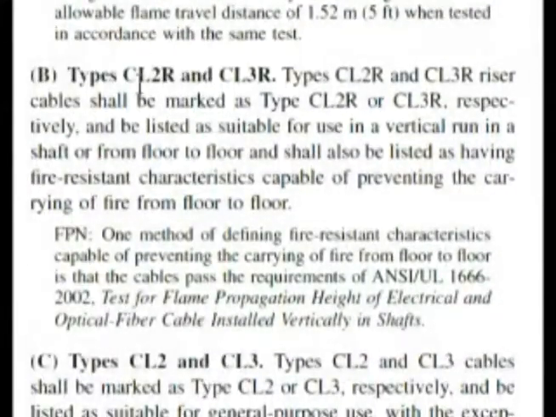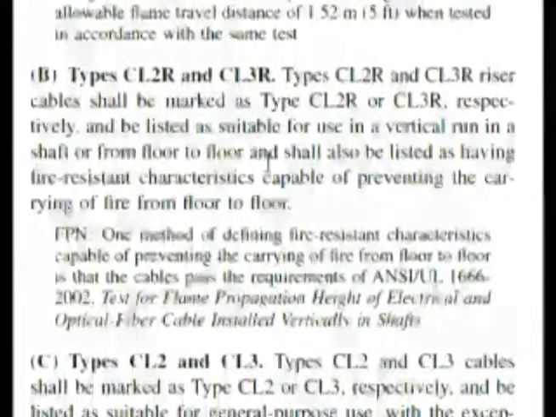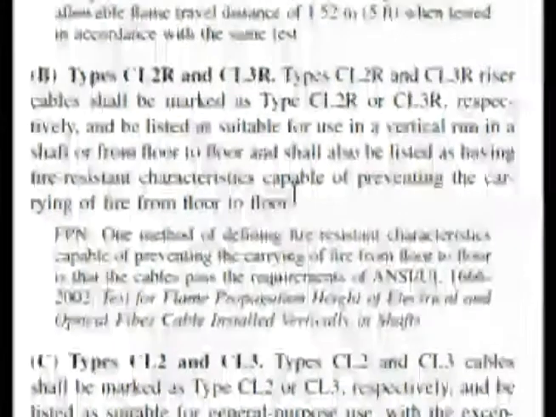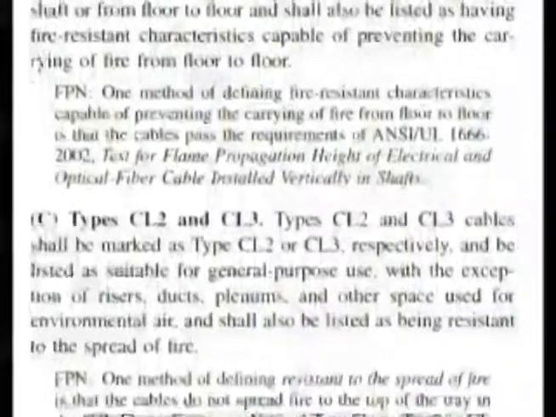Okay, now type CL2R and CL3R. Okay, these are also listed in our answers. If we start looking at this, though, it says that it shall be listed as suitable for use in a vertical run in a shaft or from floor to floor, and it'll have fire-resistant characteristics. Okay, now it says in a shaft. We're looking for something for general purpose use. This doesn't appear to be what we're looking for. Let's come down a little bit.